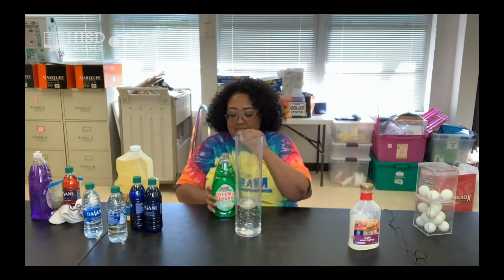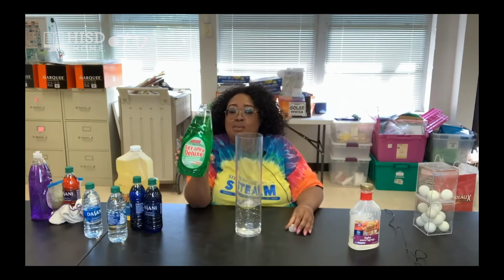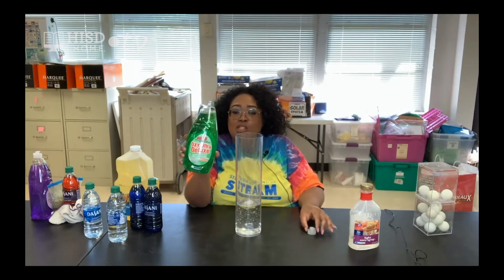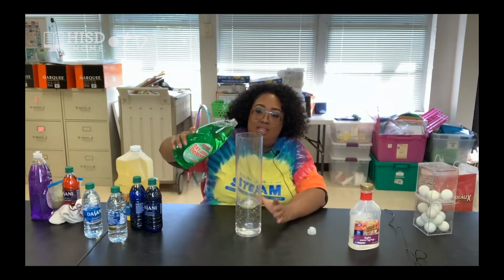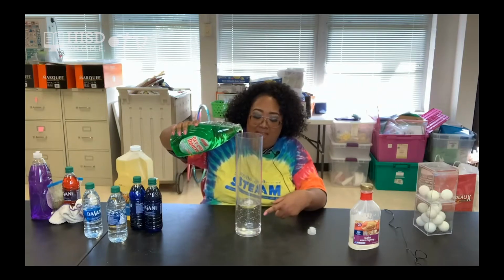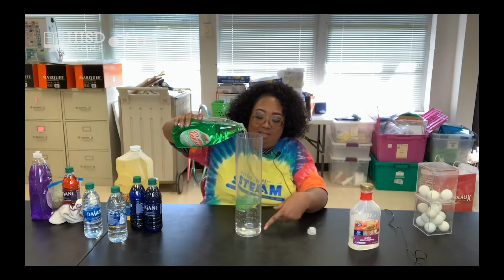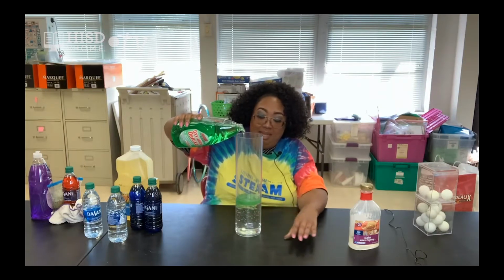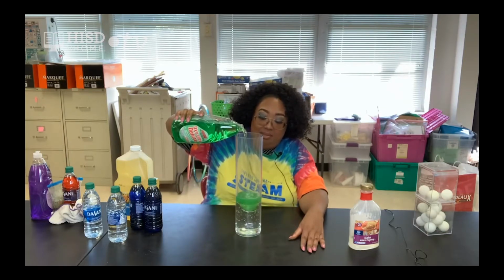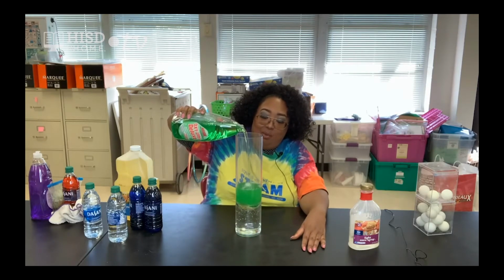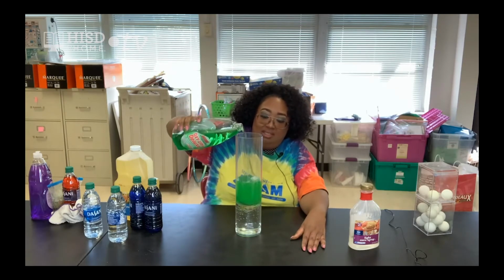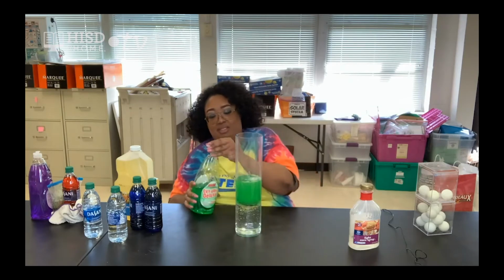Now, isn't this a pretty color? I have some soap, some liquid dish washing detergent, and I'm going to slowly pour it in. See what happens. It goes down, but it goes back up. Down, look, down, but it comes up. I'm not telling it to come up, it's just coming up. Wow, isn't that beautiful? That is gorgeous. Let me leave some room for the other things.